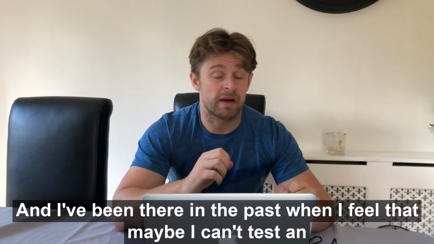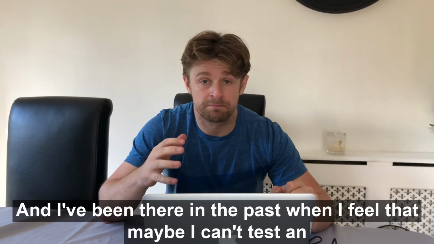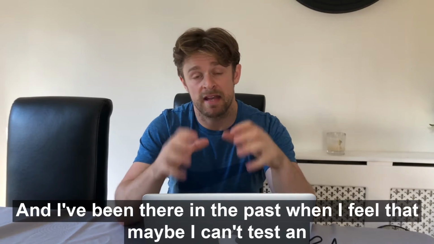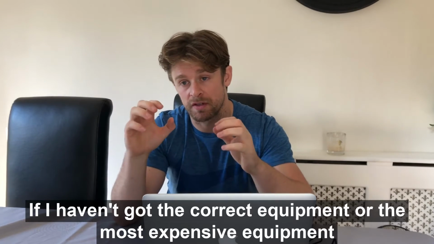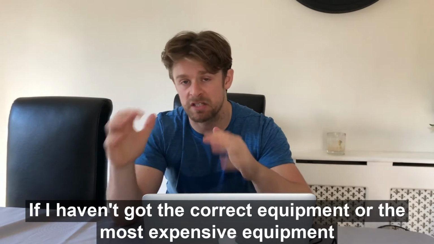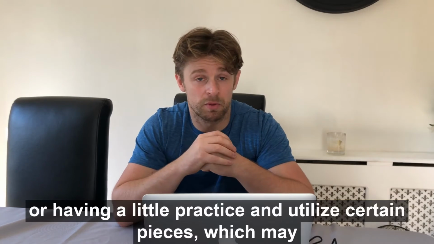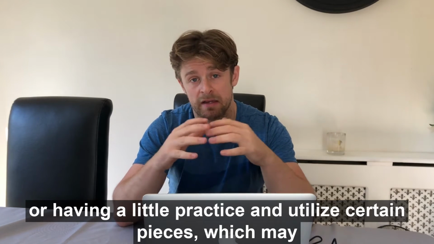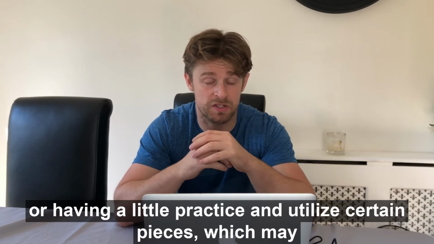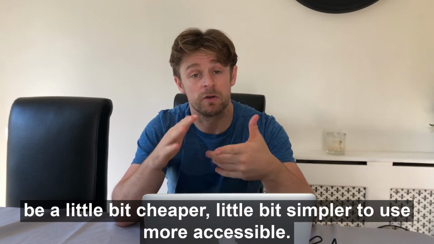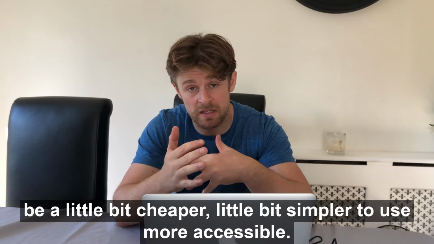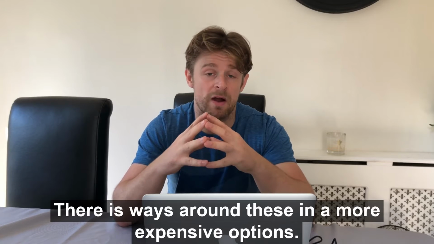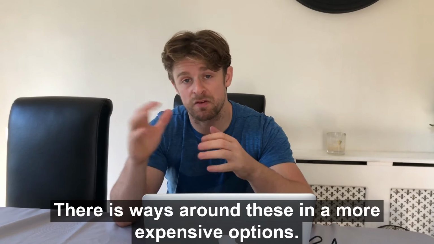And I've been there in the past, when I felt that maybe I can't test an athlete if I haven't got the correct equipment or the most expensive equipment. But with a little practice and utilising certain pieces which may be a little bit cheaper, a little bit simpler to use, more accessible, there are ways around these more expensive options.